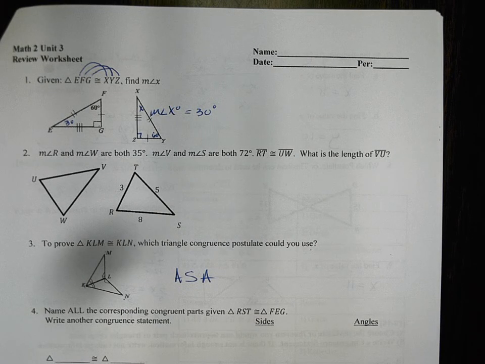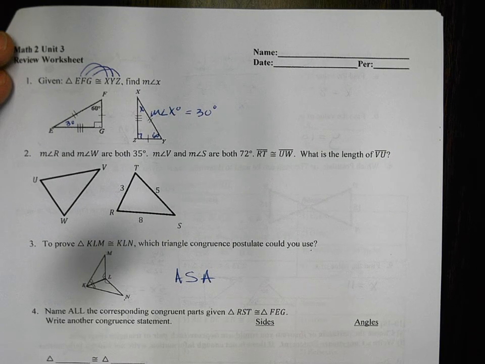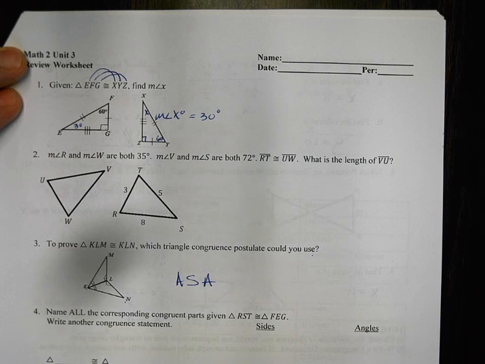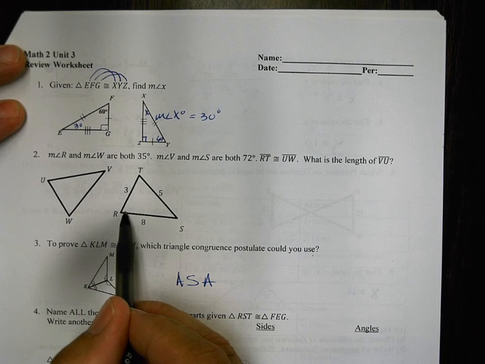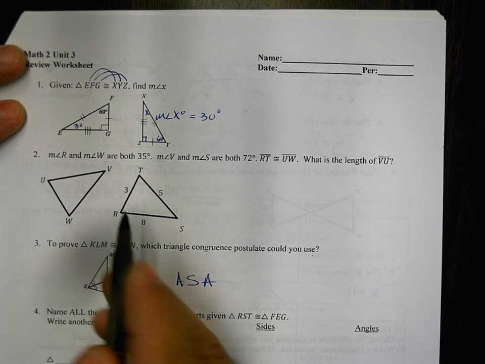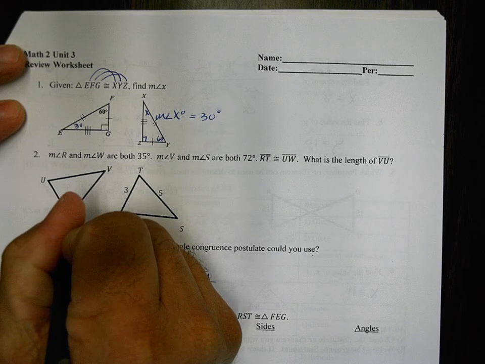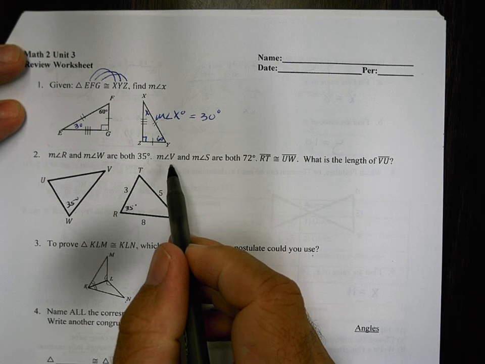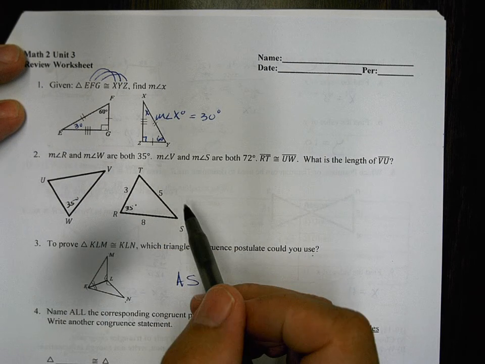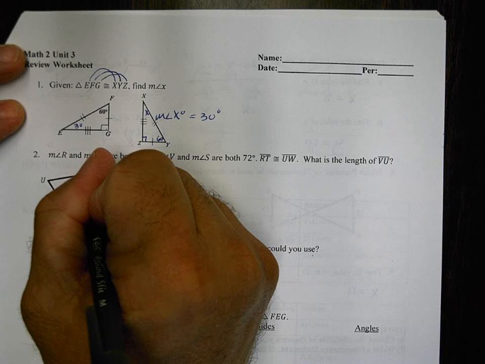Math 2, Unit 3, Review Worksheet, Even Numbers 2 through 40. Number 2, the measure of angle R and the measure of angle W are both 35. So let's write that information in, 35 degrees. The measure of angle V and the measure of angle S are both 72 degrees.